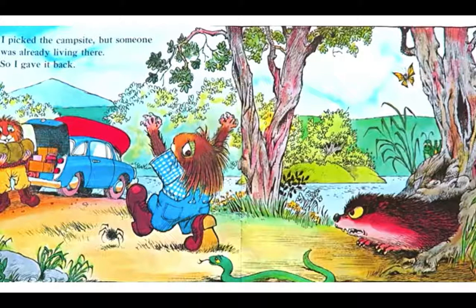Now, when they say someone was already living there and I gave it back, what do you think he's talking about? Tell your partner. Okay, so we have our ideas, but does the text tell us who was living there? Not really. So if I look at my picture for a clue, I can see it wasn't some nice family living there. It was this scary animal over here. And did he give back the campsite or did he run away from that campsite? So my picture tells a little bit of a different story than these words do. It just says someone was already living there and I gave it back. The picture shows this big scary animal yelled at me and I ran away. So picture clues are super helpful.